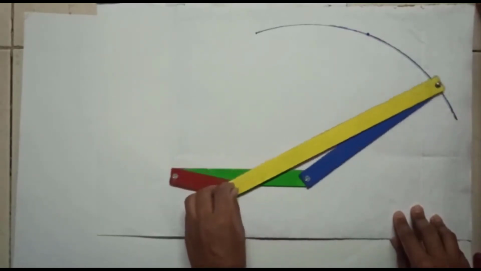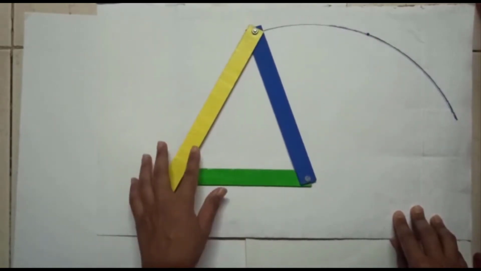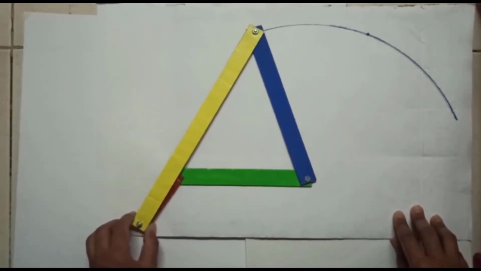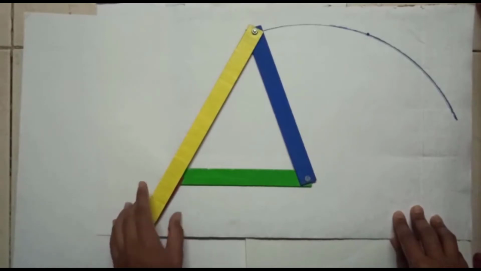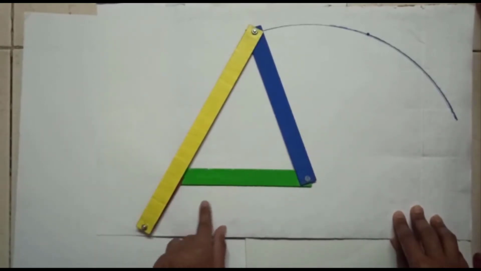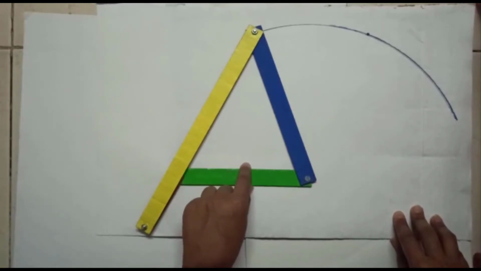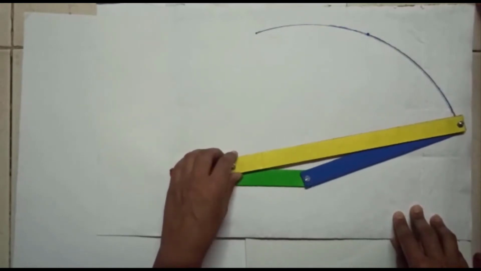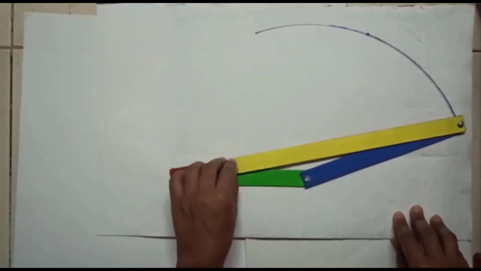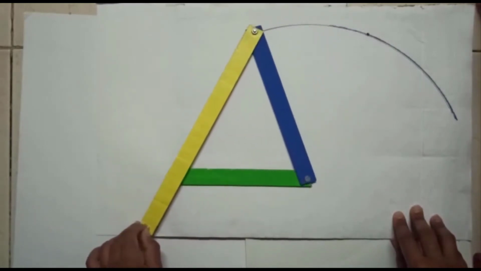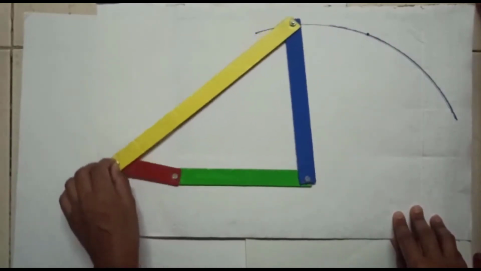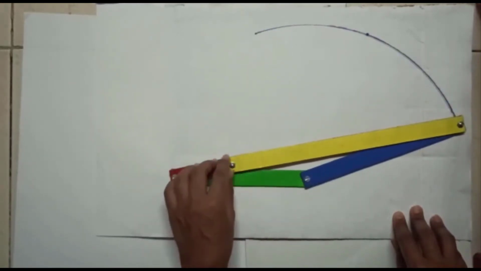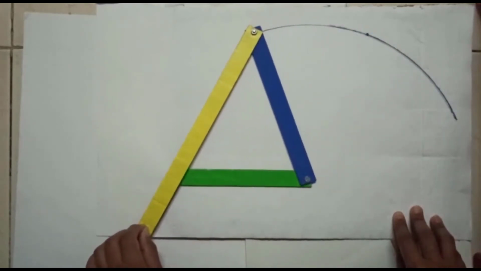These are positions 1 and 2. In this case, the coupler and the input crank overlap each other. That is, the input crank makes an angle of around minus 120 degrees with the fixed link, that is the x-axis in this case. The other position is obtained when the input crank makes an angle of about 20 degrees with the horizontal. Therefore, the forward stroke is from 240 degrees to 20 degrees, while the backward stroke is from 20 degrees to minus 120 degrees.